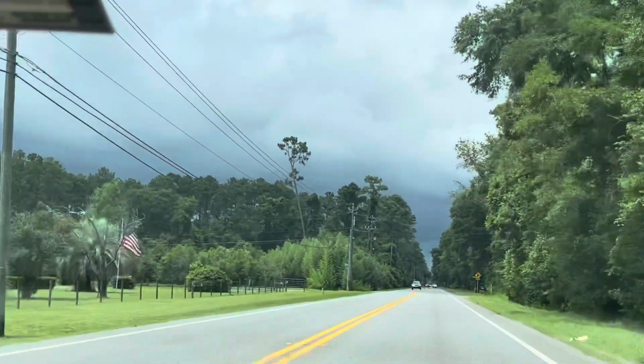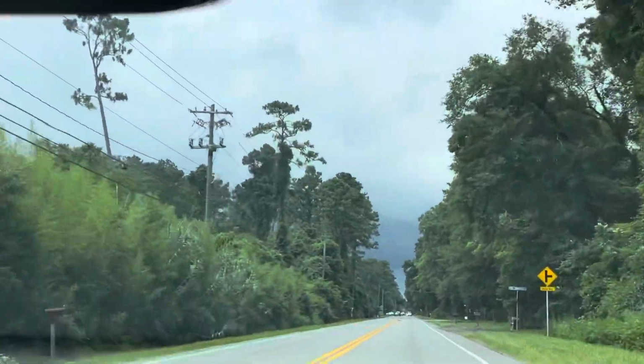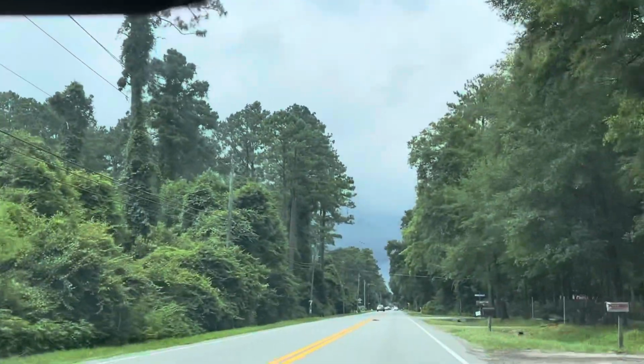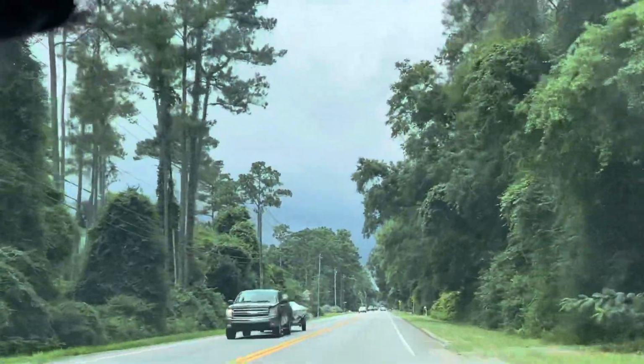There we go. And I think it's still several hundred miles away. Well, I got a notification on the phone that there was lightning detected.